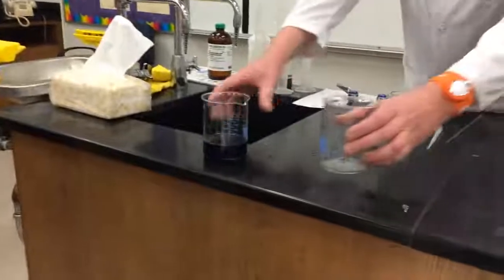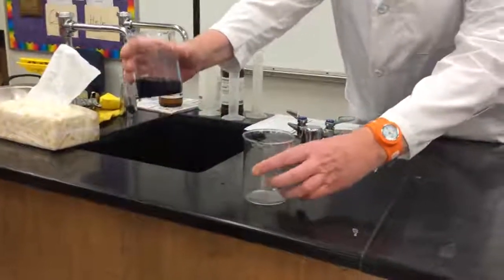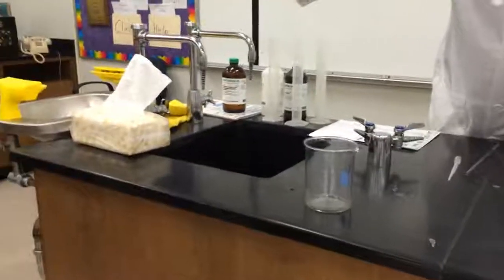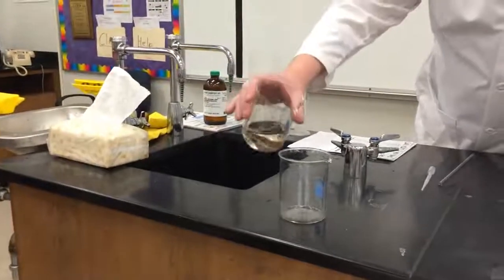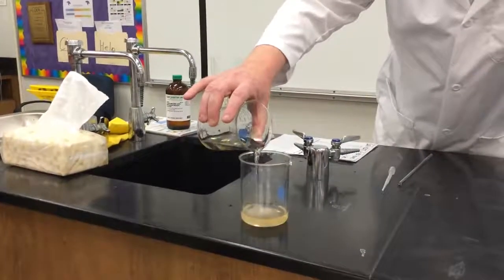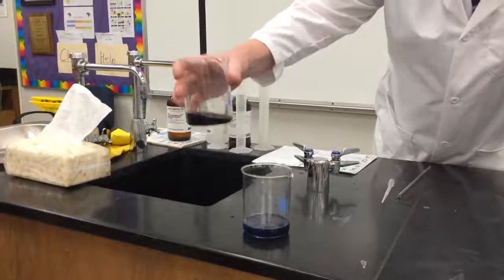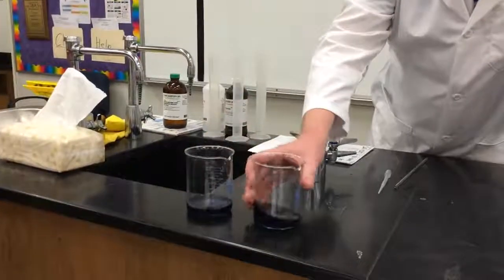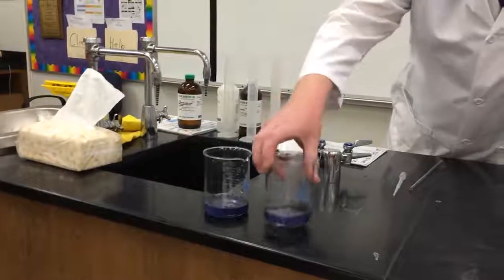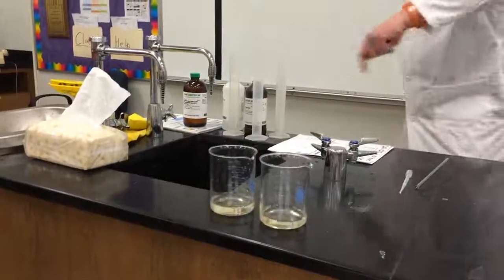Now watch this. It's a dance. If I pour it, so what's happening? It's changing colors. They're changing partners. Oh, that's... Now if I pour it into this, it still changes to blue at the same time. Let's put a little bit in there. Now even in separate containers they change at the same time.